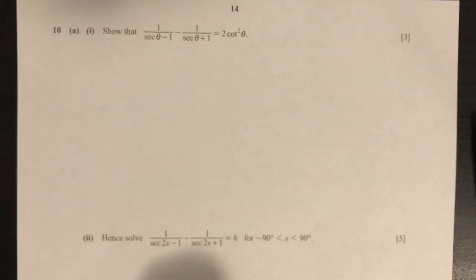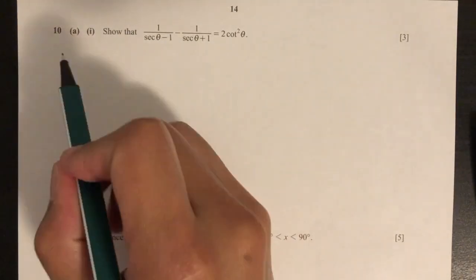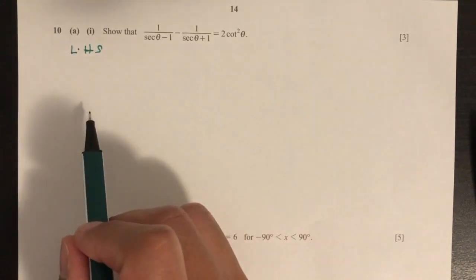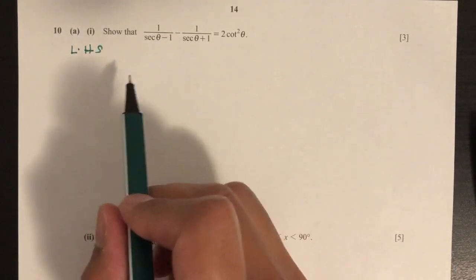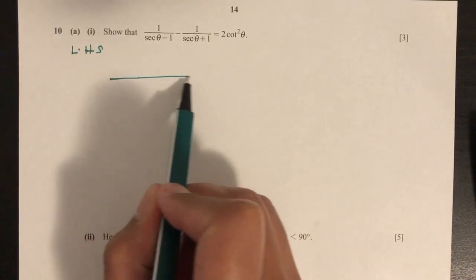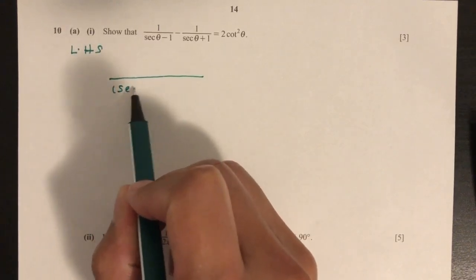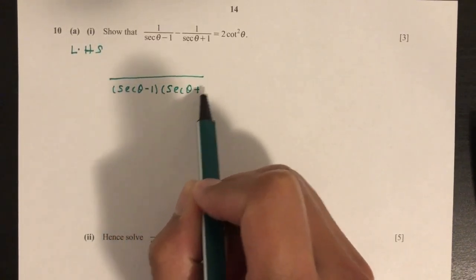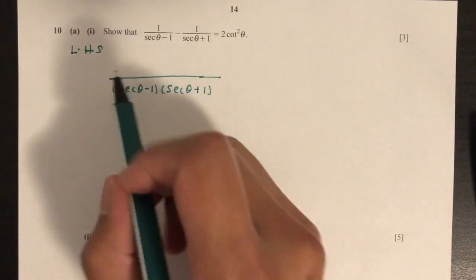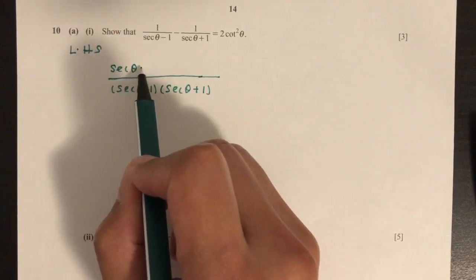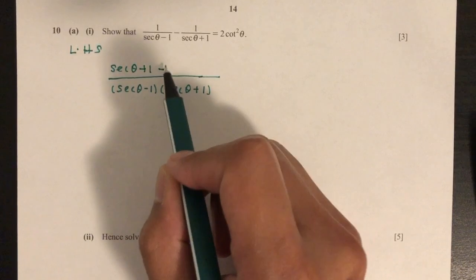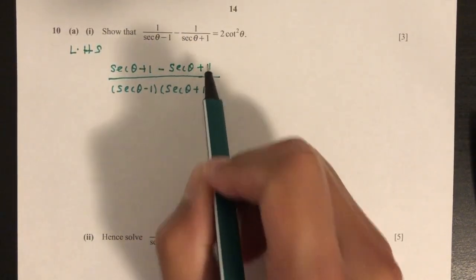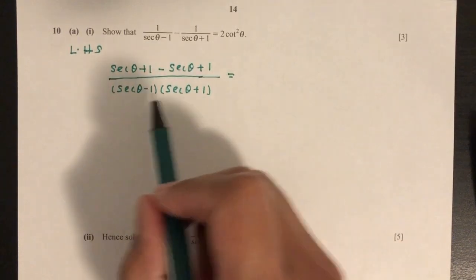Question number 10, part A, show that this is equal to this. So let's start with the left hand side. Here we have two fractions and the bases are different. So we have to make the LCM, which is take this side, multiply by the other side, plus 1. And then we cross multiply, you will have sec theta plus 1 minus sec theta plus 1. And simplify.